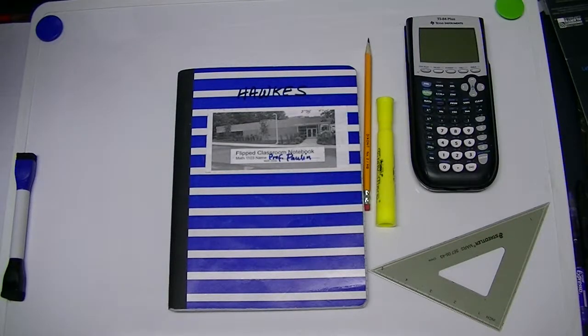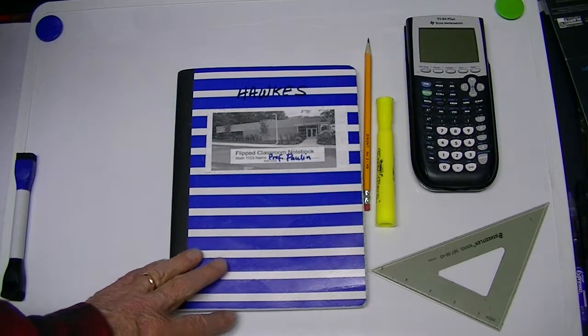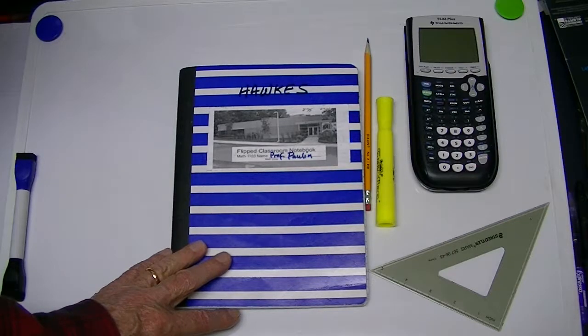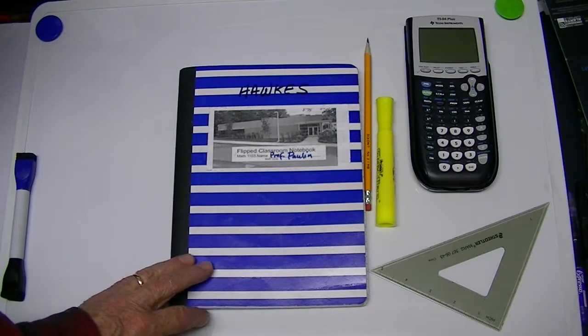I'm at my desk at home, and this is where I have my laptop, where I can view the videos, the flipped classroom videos that I've made. And this is the composition booklet that I'll be giving out on that first day of class.